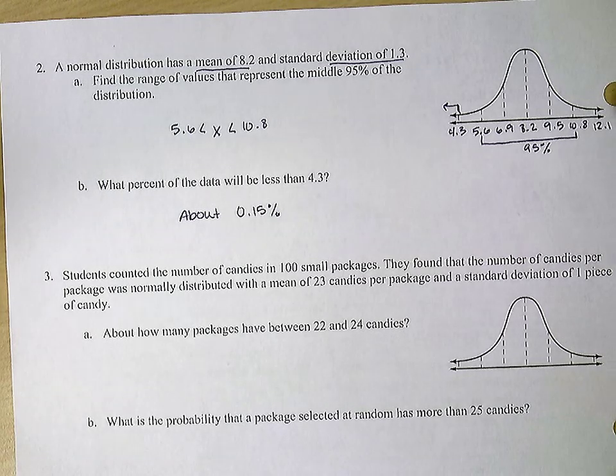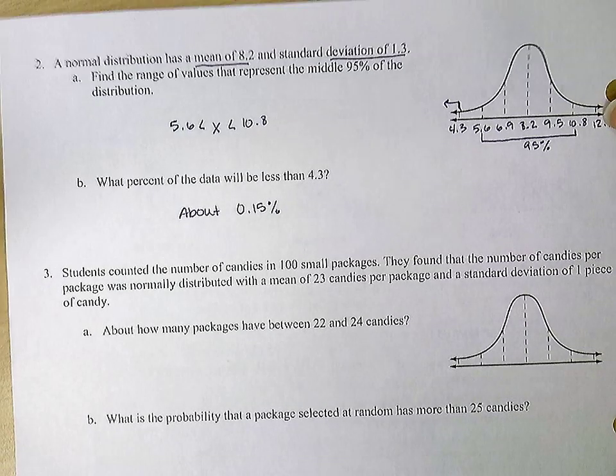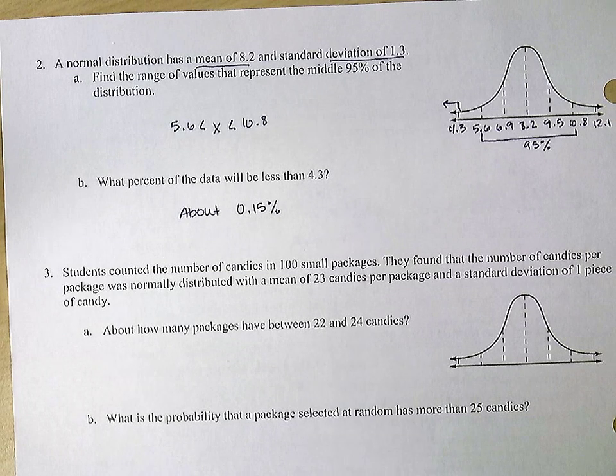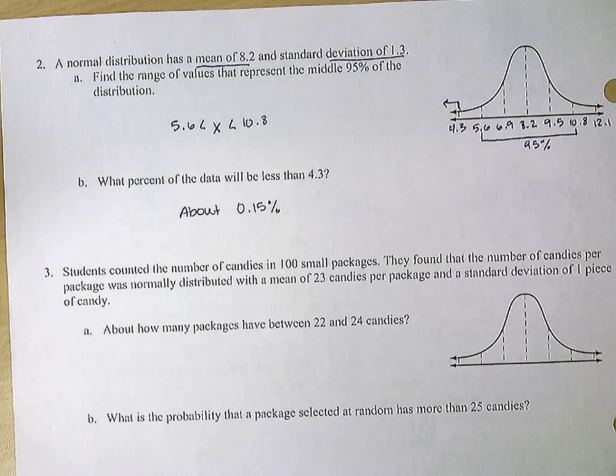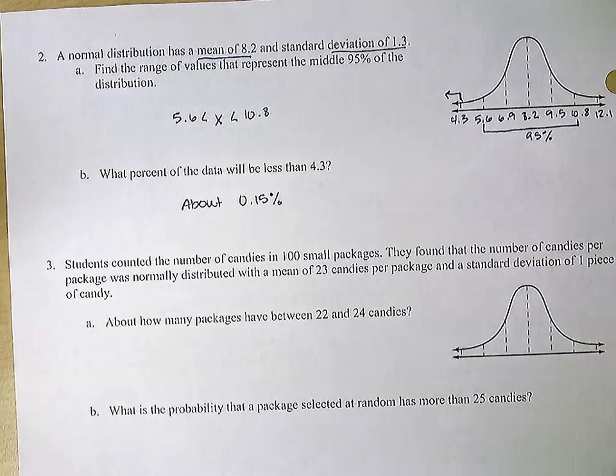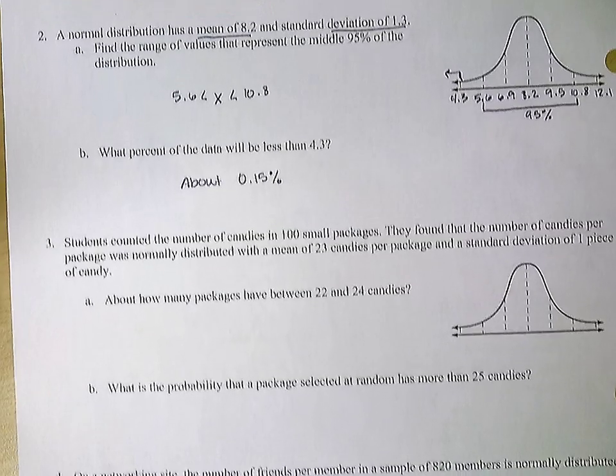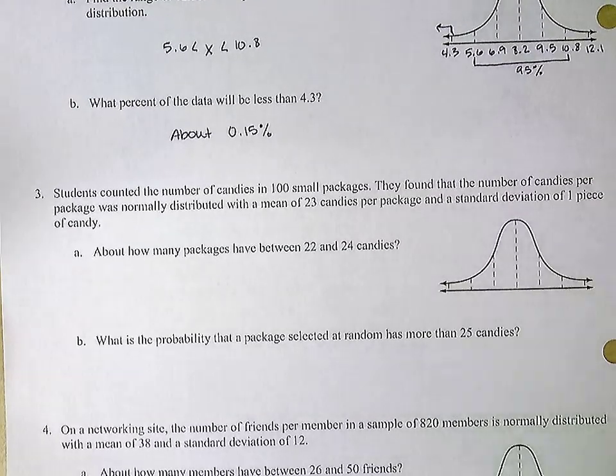Okay, questions on 2? Easy enough to read the distribution and the percentages? Okay, then number 3 is slightly different.